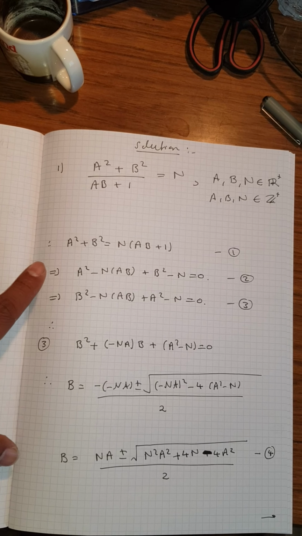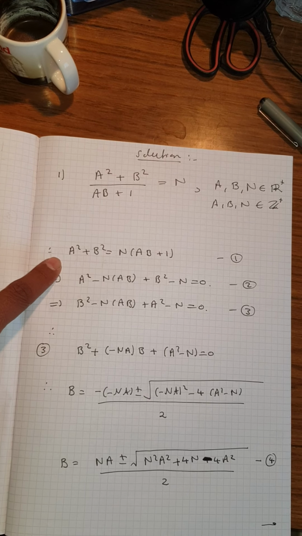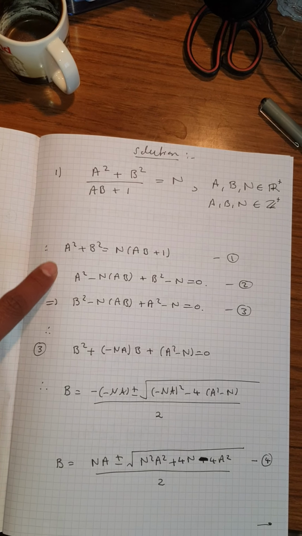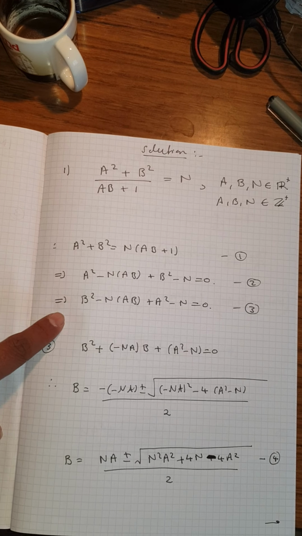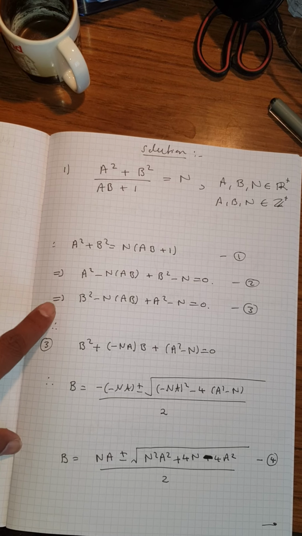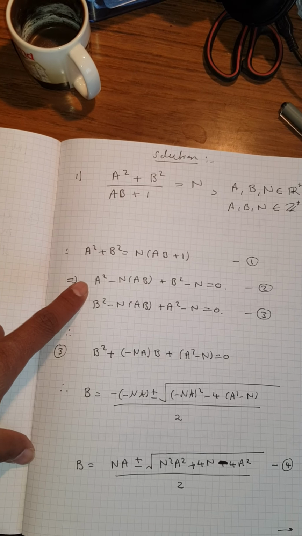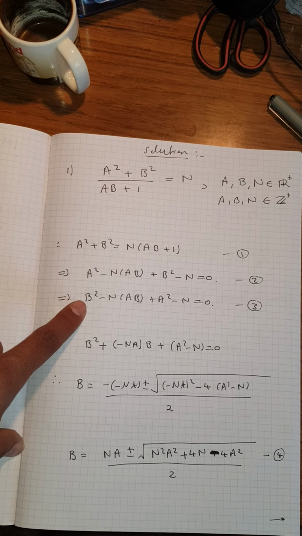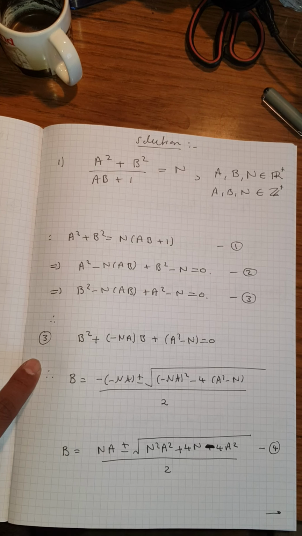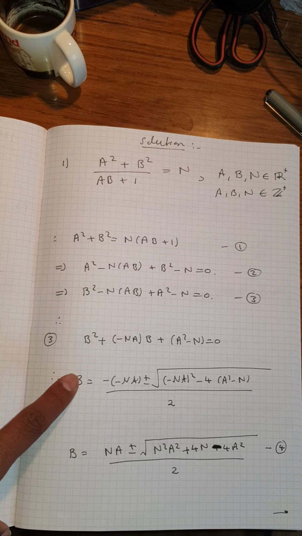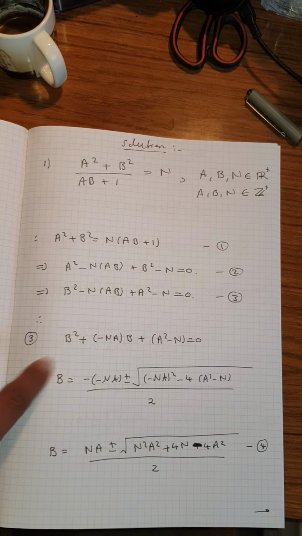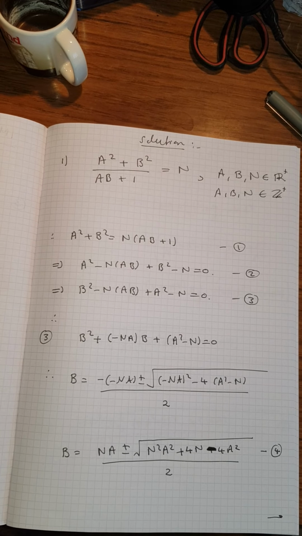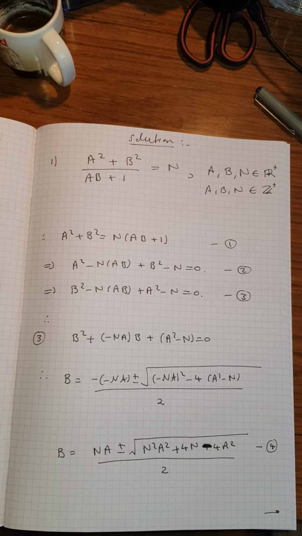So the first thing to notice is when I rearrange the equation, I get this, which then rearranges to equations 2 and 3. And equations 2 and 3 are identical. I've just moved a squared in front, or b squared in front. So let's just look at equation number 3, where I've got b squared in front. B squared plus the negative na times b plus brackets a squared minus n equals 0.